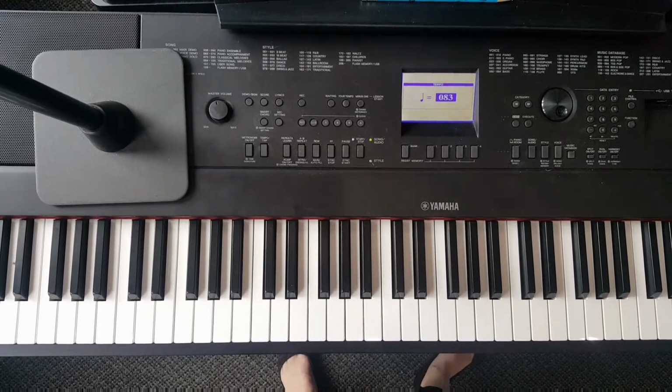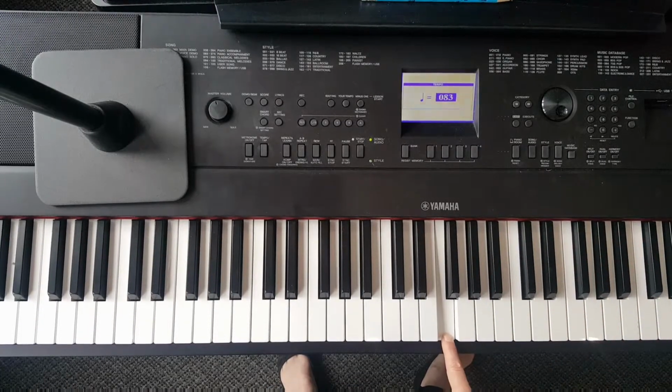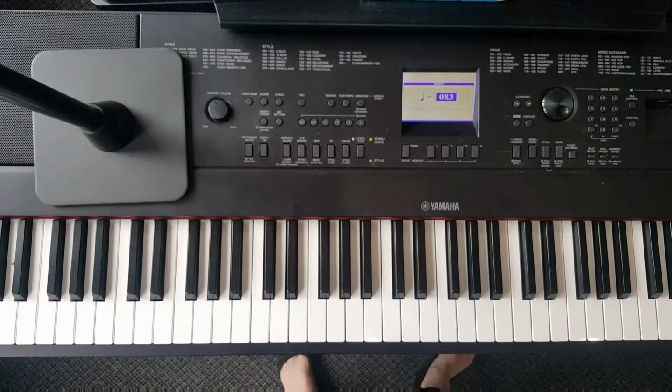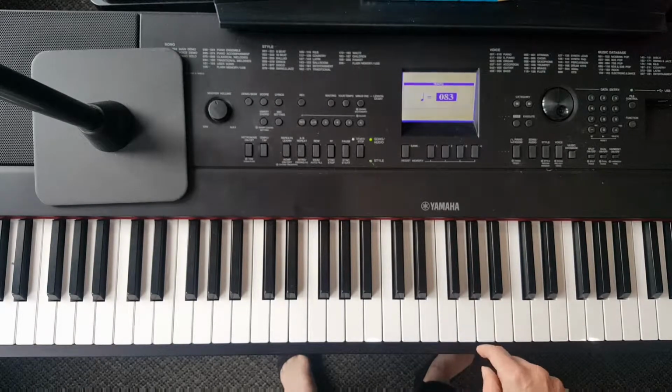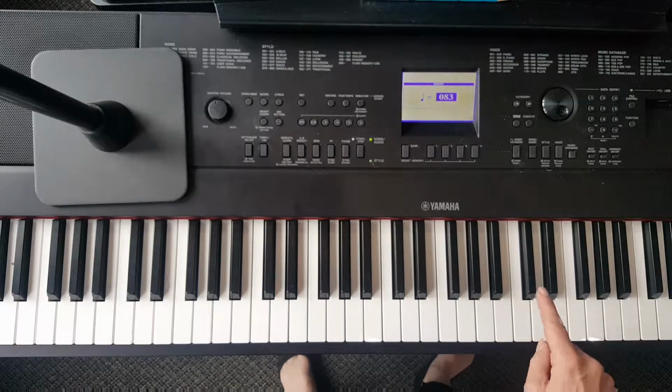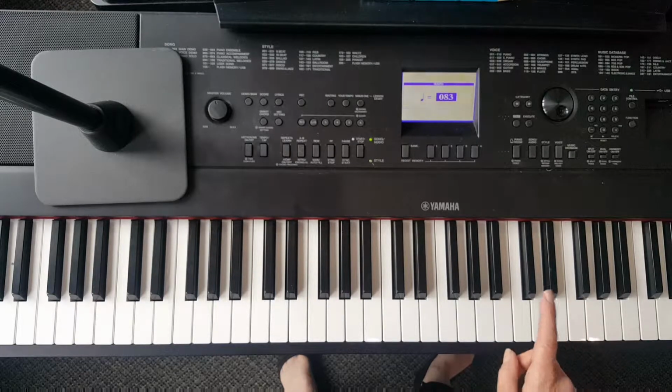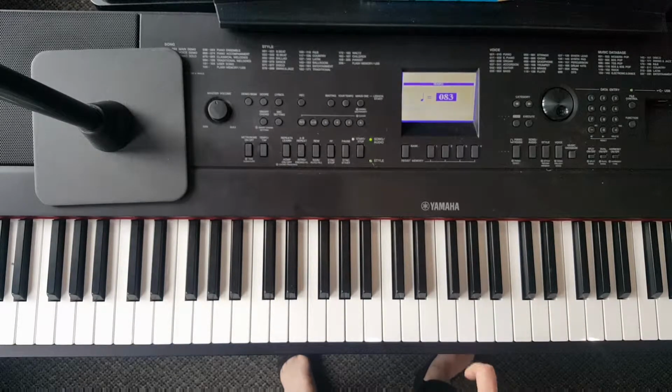Let's find an F and find a B and find a G and find an A. Let's go out of order. How about a B and then a G and then an F and then an A. That's it.